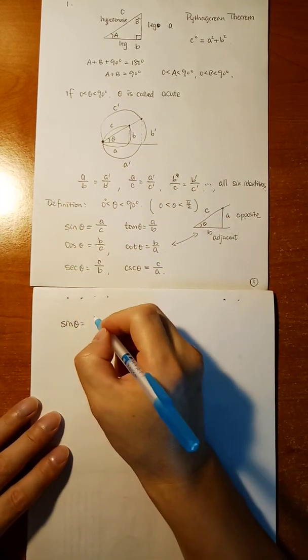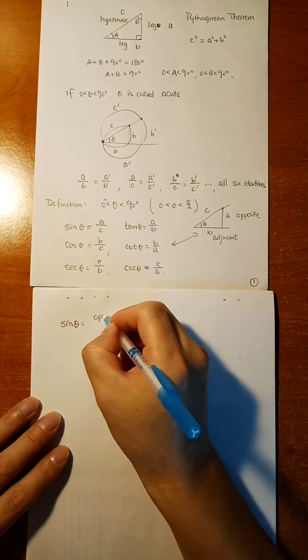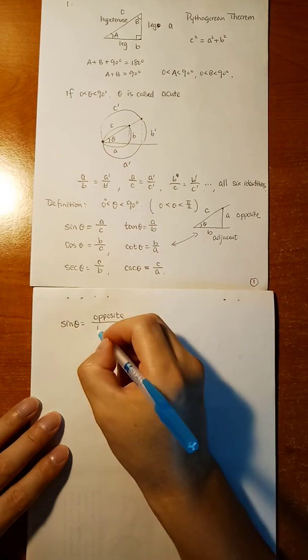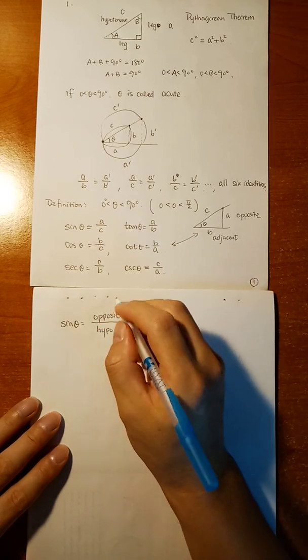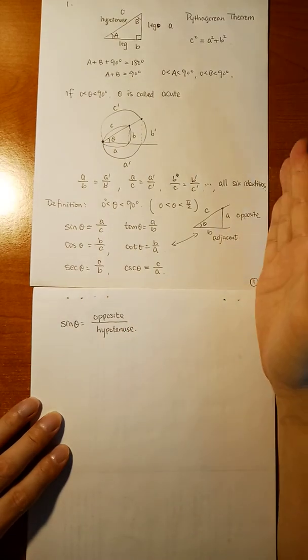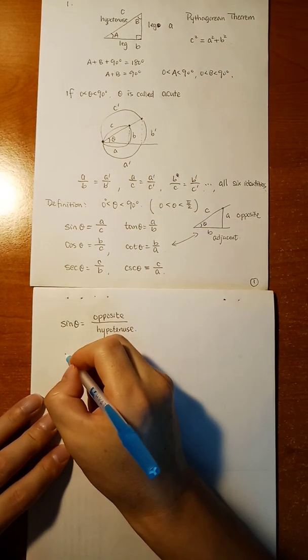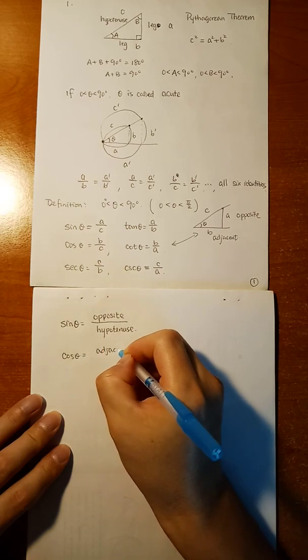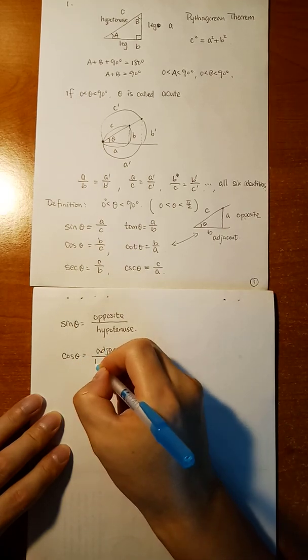So sine is opposite over hypotenuse. Cosine is the adjacent over hypotenuse.